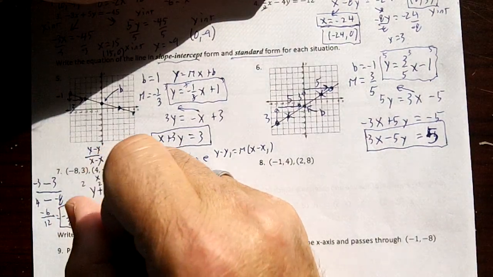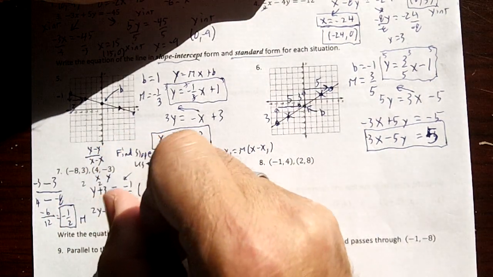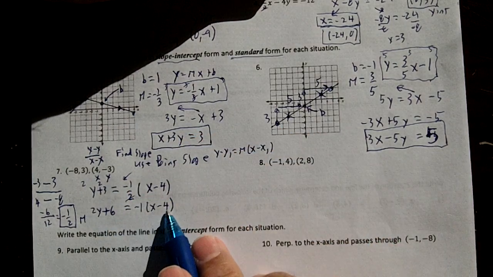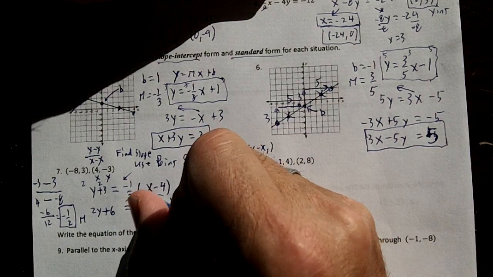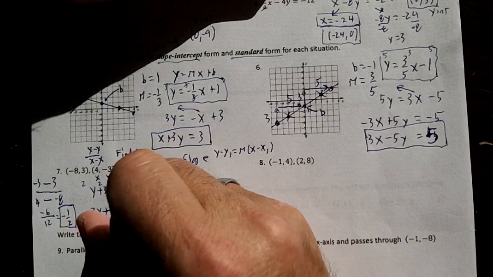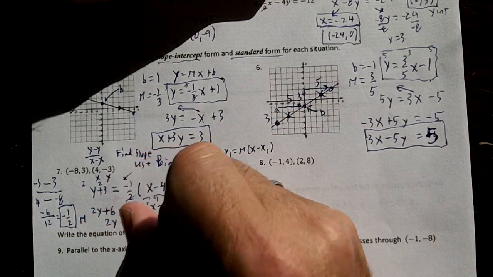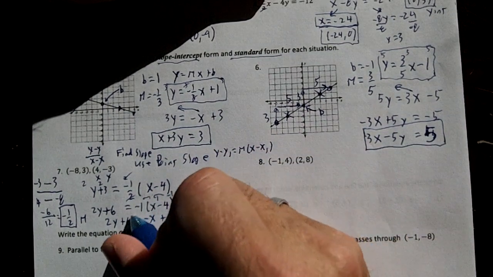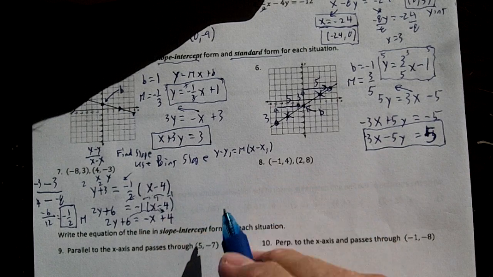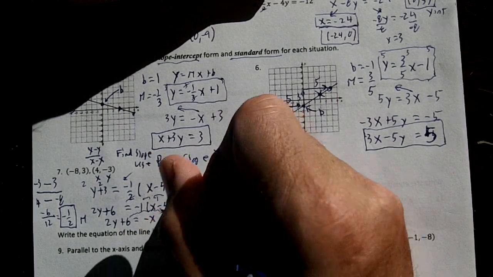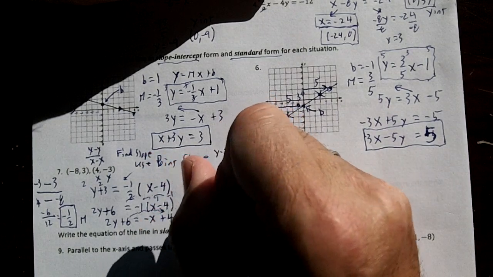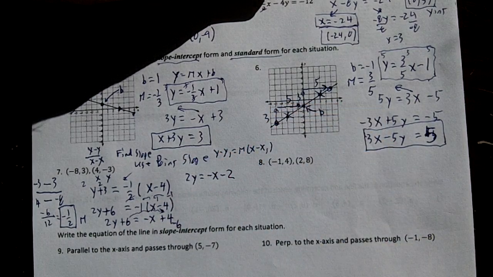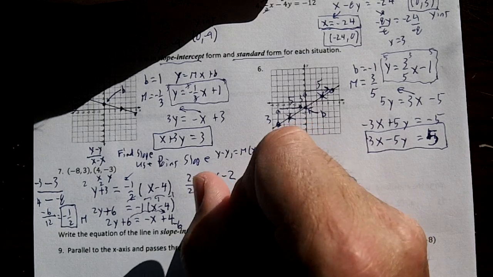We'll end up with 2y plus 6 equals negative 1 parentheses x minus 4. So now I don't have a fraction anymore. So I'm going to distribute the negative 1, and I'm going to get 2y plus 6 equals negative x plus 4. Everyone with me? Now then, I'm going to make this y-intercept. So I'm going to move the 6 over, and that's going to end up being 2y equals negative x minus 2. Everyone with me? Now then, we're going to divide by 2.